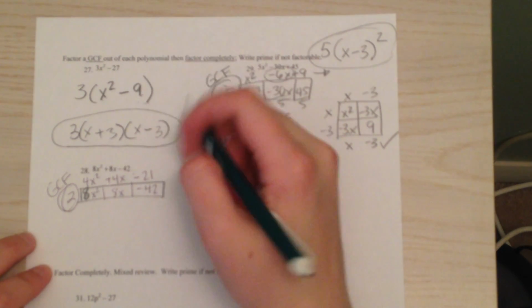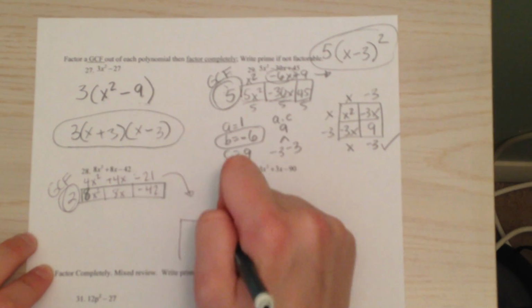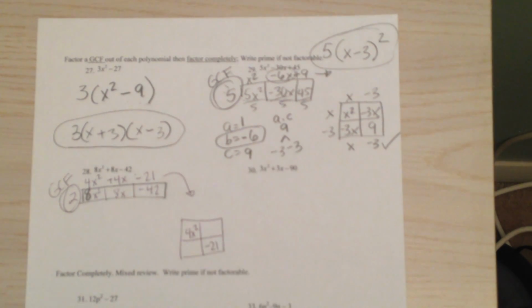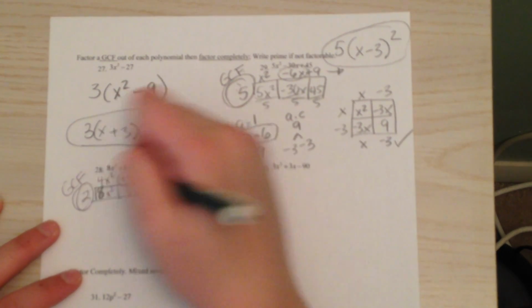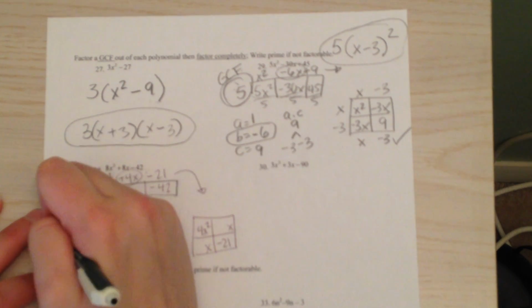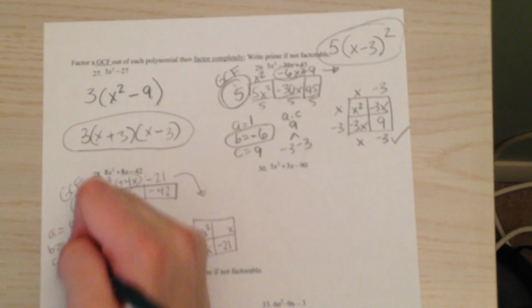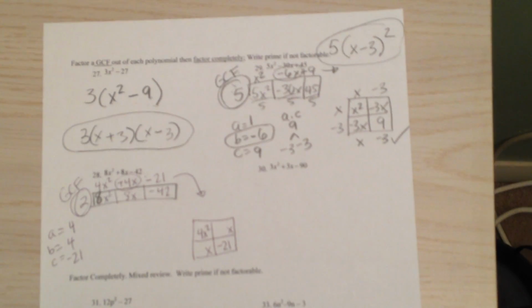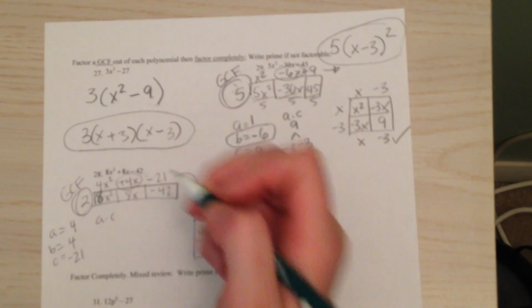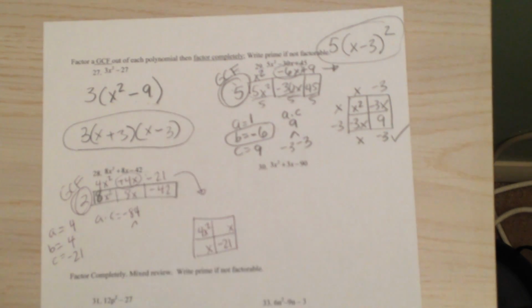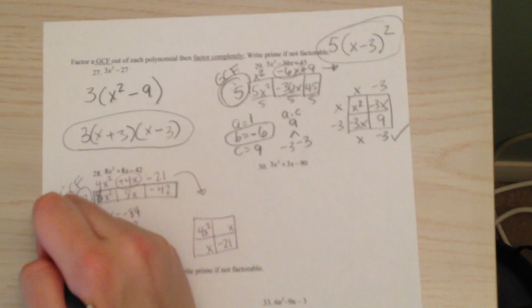But now we've got to go and factor this trinomial. So remember, trinomials, you always factor with your 2 by 2 box. So our first term and our last term of our new simplified polynomial are fine. We just need to make sure that we split up that middle 4x. So let me go ahead and write down my A, B, and C. And I get that A is 4, B is also 4, and C is -21. So my A times my C is a bigger number than usual. It's -84.